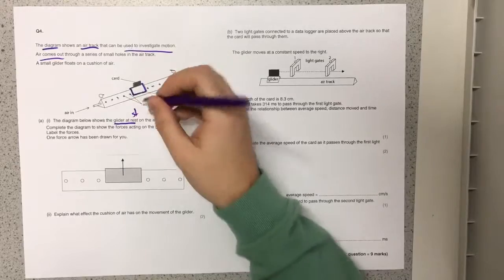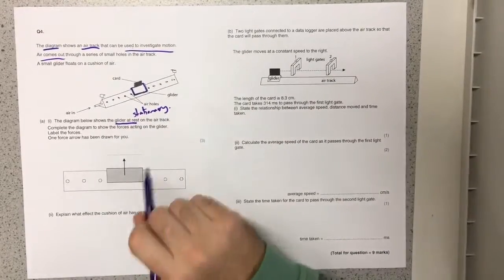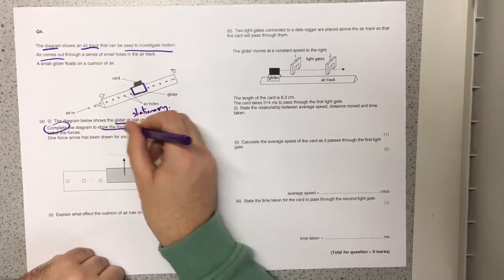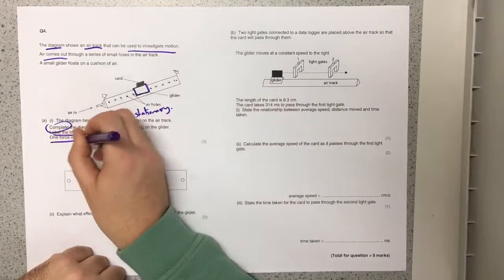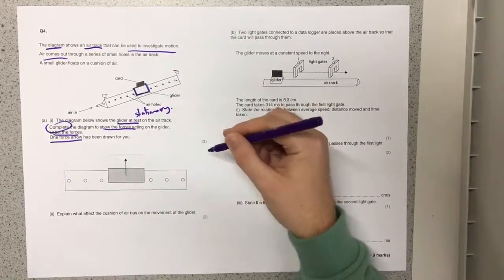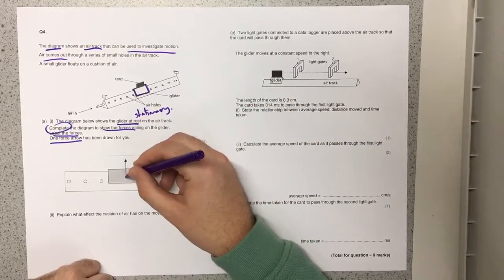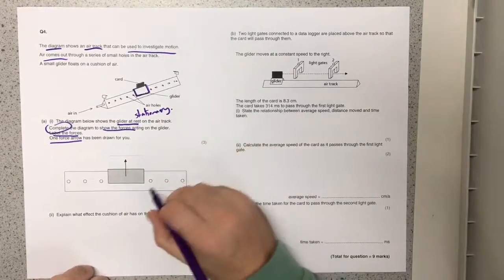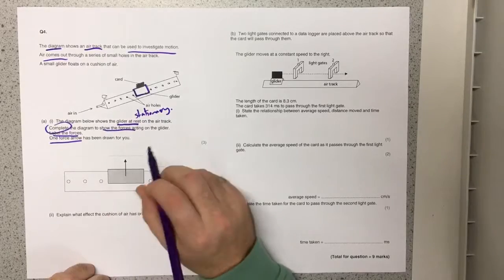So don't forget that rest means stationary on the air track. Complete the diagram to show the forces acting on the glider and label the forces. One force arrow has been drawn for you. So the first thing is that we've got a force acting upwards, and this is the force provided by the air pushing on the glider.